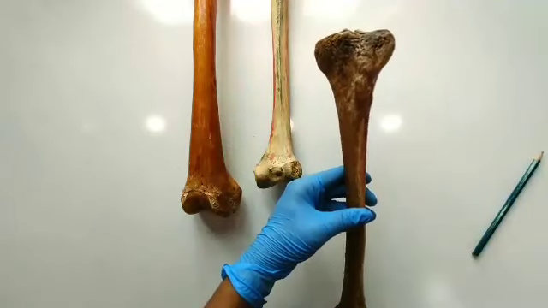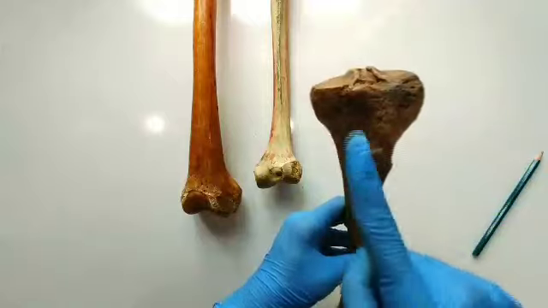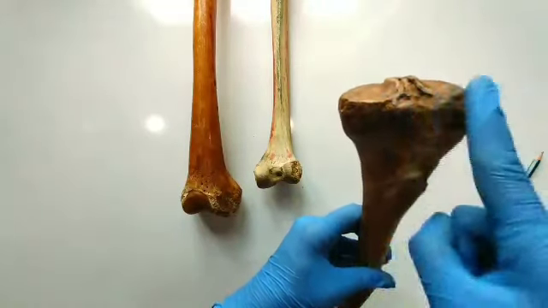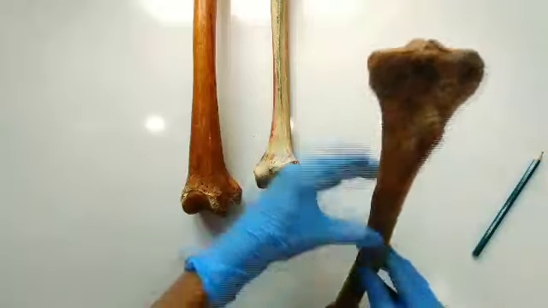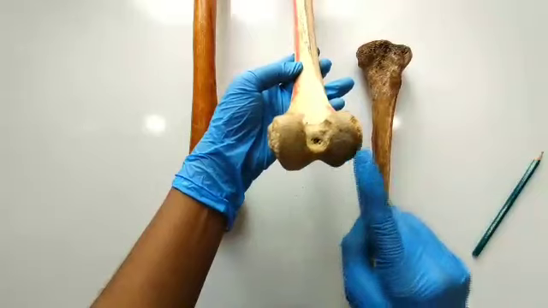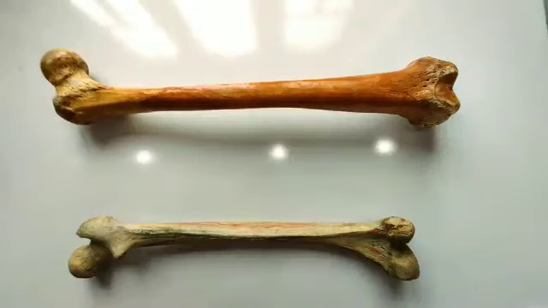Now here is the bone tibia. The upper end of the tibia consists of two condyles, a medial condyle and a lateral condyle, and these medial and lateral condyles of the tibia articulate with the lower tibial surface present in the lower end of the femur. That's all about the bone femur.